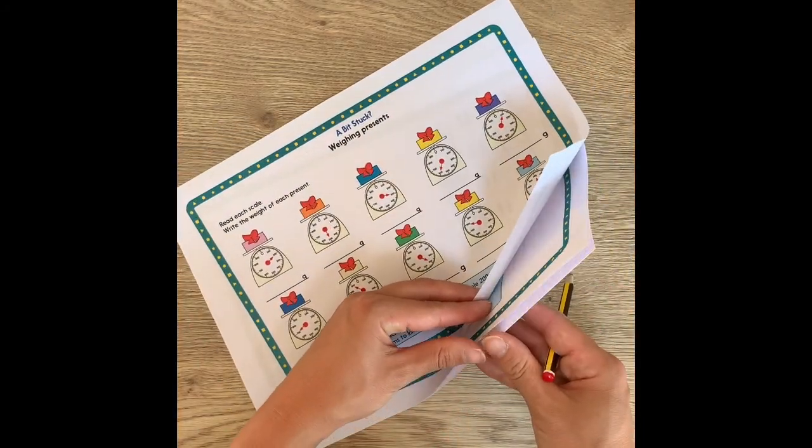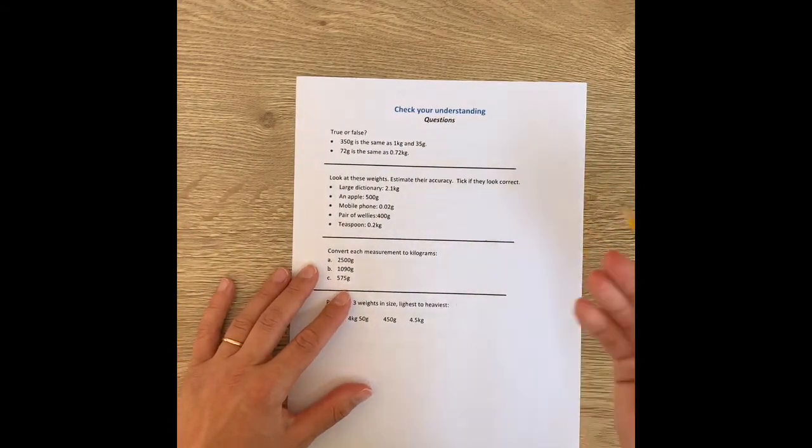And to end the lesson, we have a check your understanding questions. Answers are on a different page.